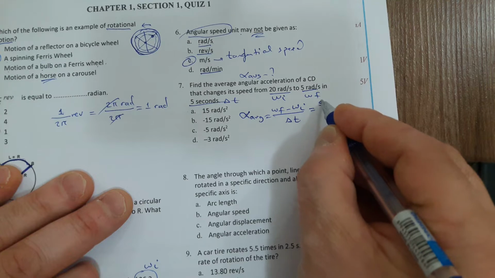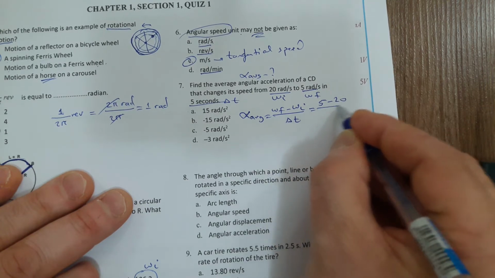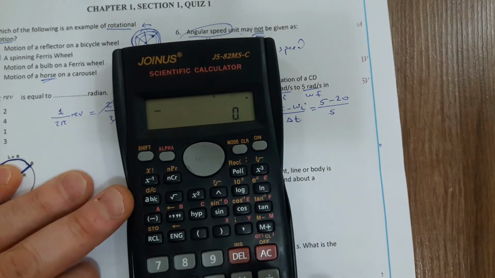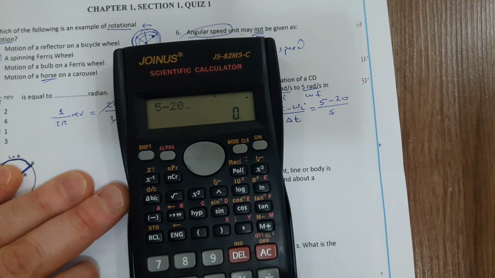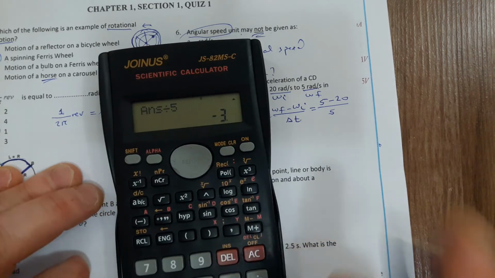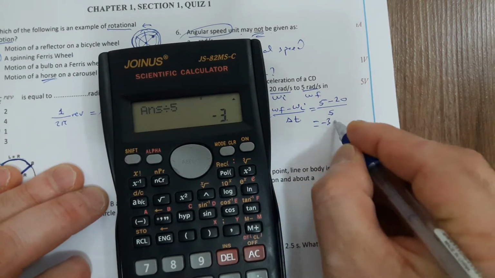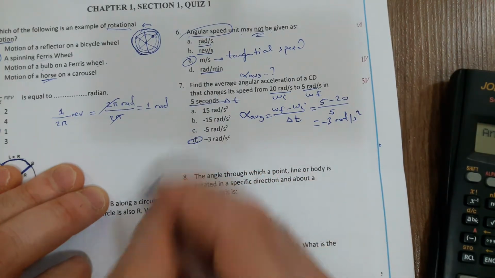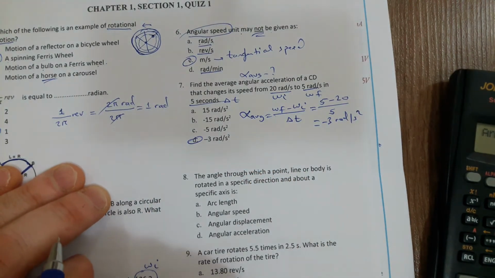Final is 5, initial is 20, divided by delta t, which is 5. Let's calculate it. 5 minus 20 is equal to negative 15, divided by 5, which is equal to negative 3. So negative 3 radian per second squared is the average angular acceleration of this CD.